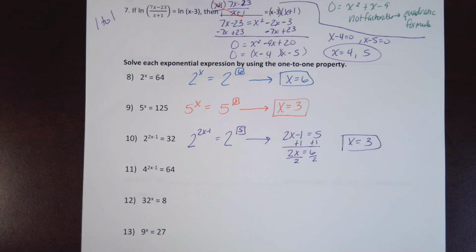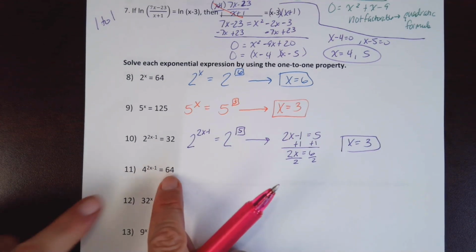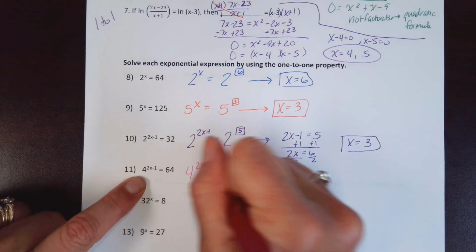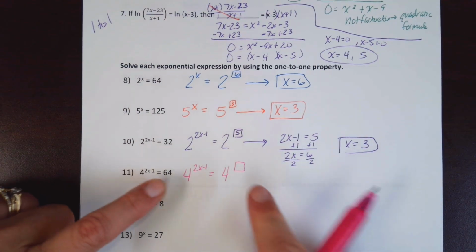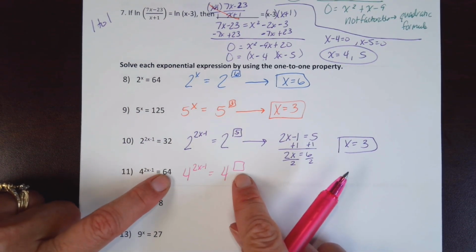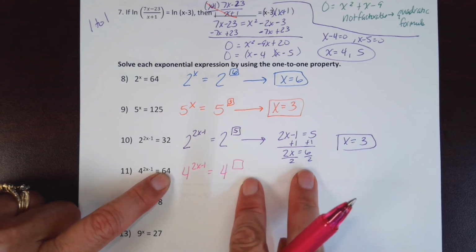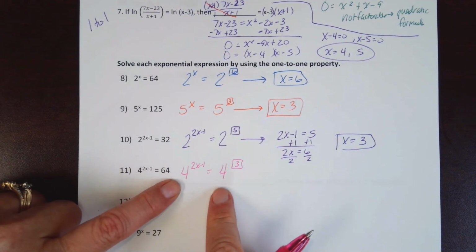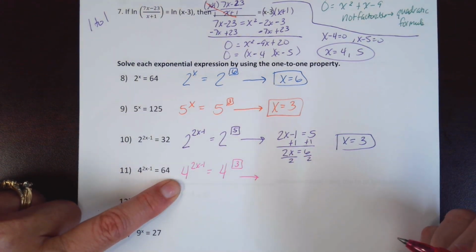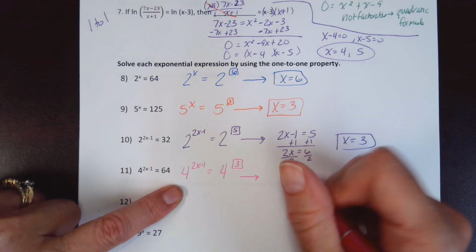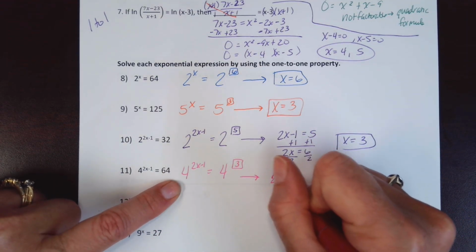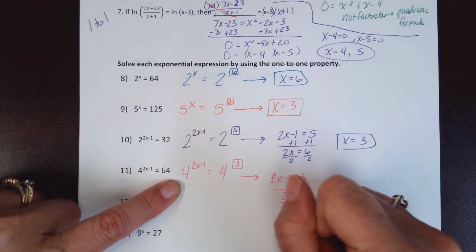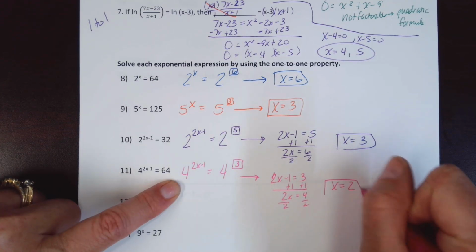All right, I've got choices here. My first choice is to see if I can match the smaller base. I can say 4 to the 2x minus 1 equals 4 to some power. Is there an exponent of 4 that gives me 64? Well, 4 times 4 is 16. 16 times 4 is 64. So there is, and I can leave this base 4. You could also change them both to base 2 if you wanted to. Okay, so exponents are equal. 2x minus 1 equals 3. So x would be 2.